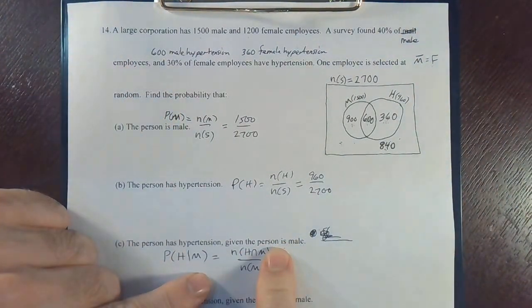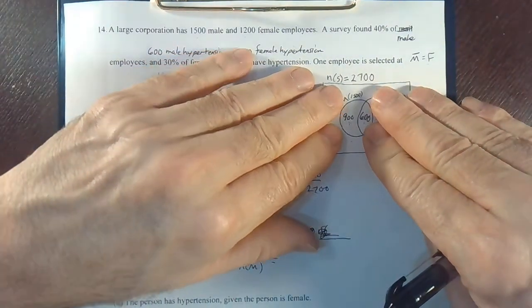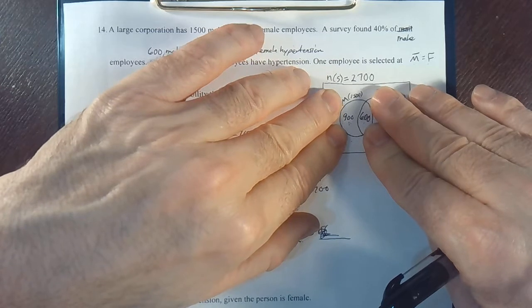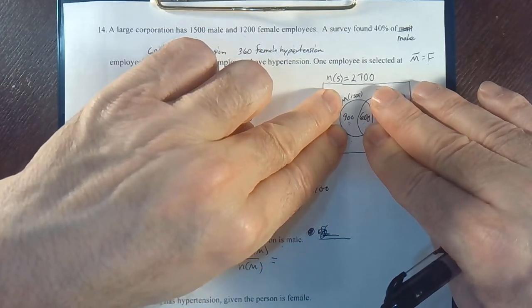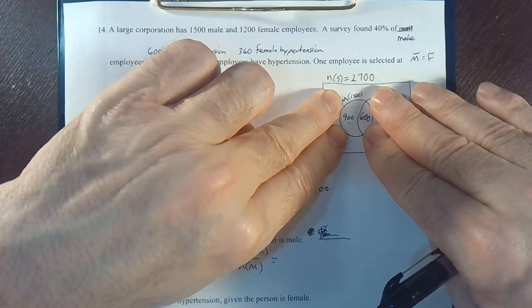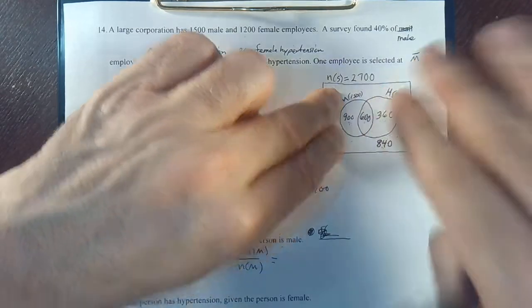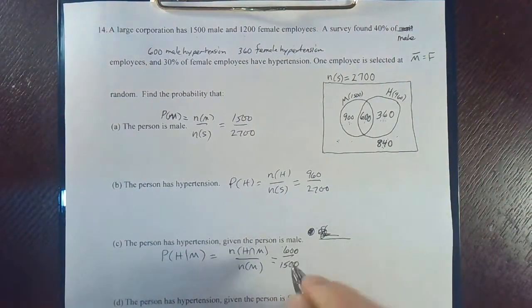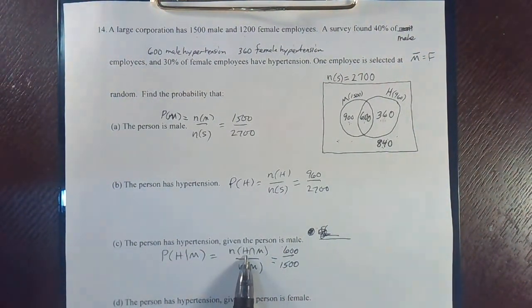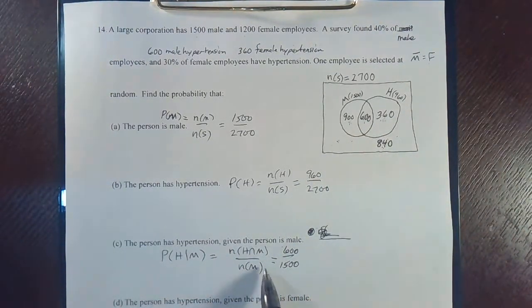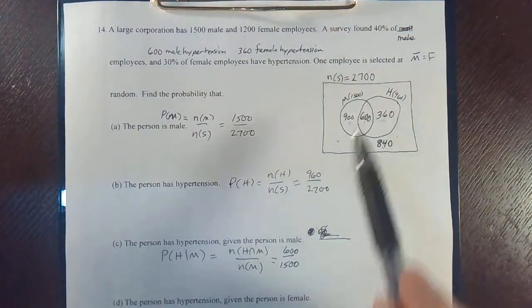Given the person is male means that we're dealing only with this circle here. That's the whole universe we're dealing with now, with only those 1,500 people. How many of those people have hypertension? 600. So 600 out of the 1,500. And this happens to be the number of elements in H intersect M, 600, over the number of elements in the male set, that circle, has 1,500.